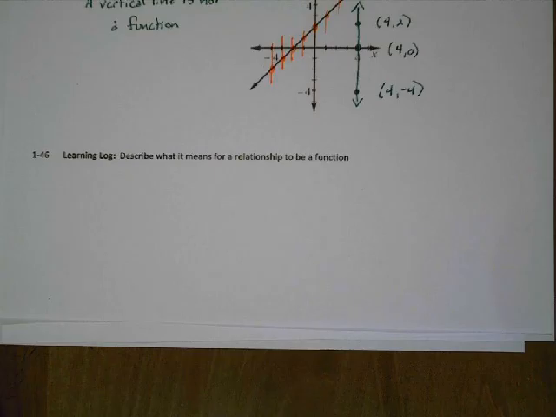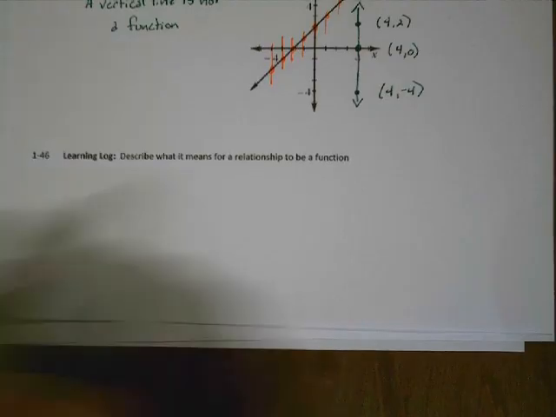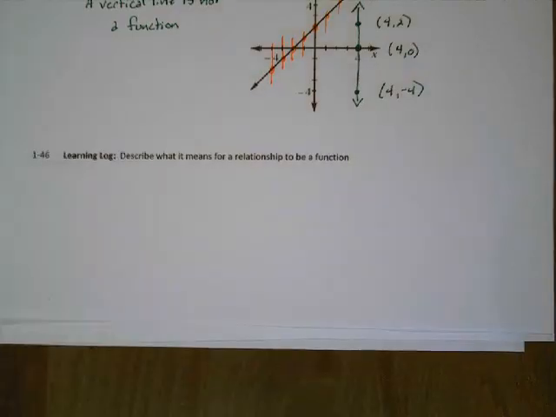So kind of talk through those 3 situations of what's it going to look like for a situation to be a function? What's it going to look like for a table to be a function? What's it going to look like for a graph to be a function? So in those 3 areas, what does it mean if a relationship is a function?